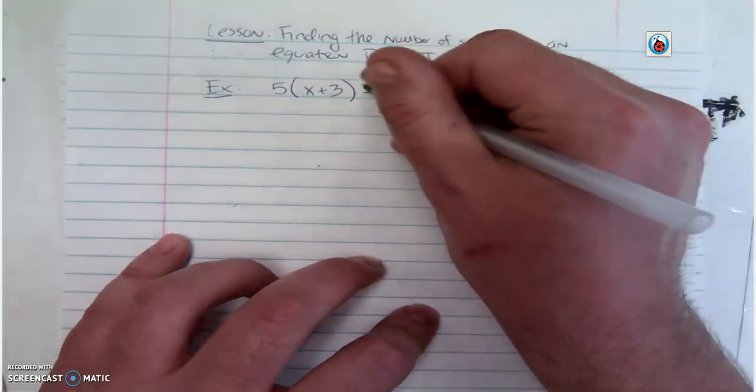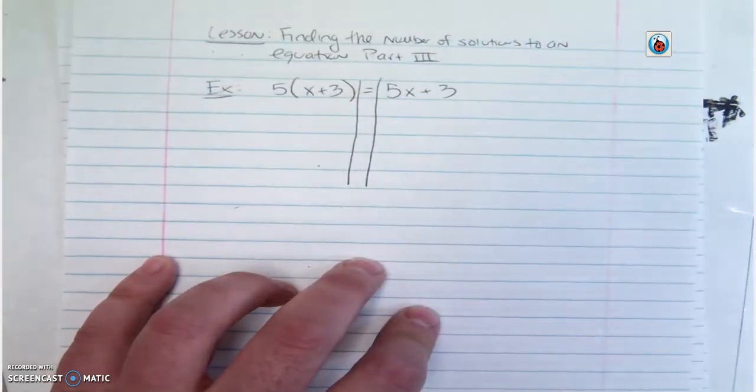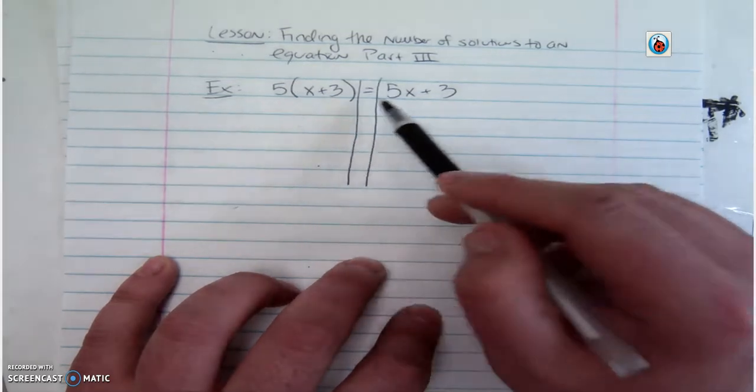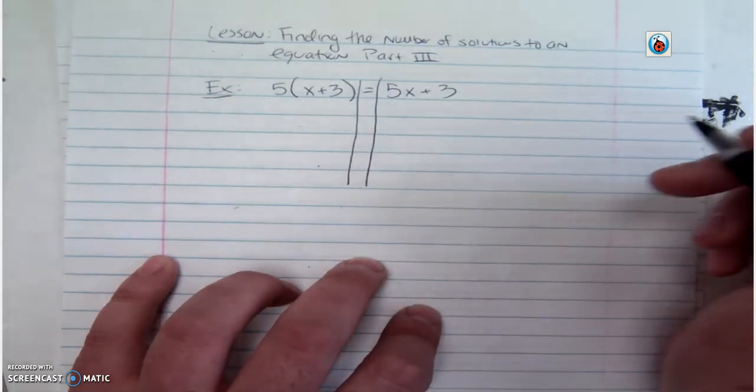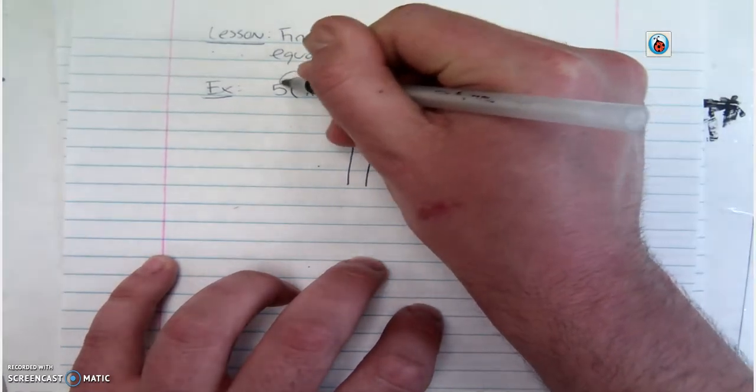We are going to begin by drawing a wall down the middle of our equation, separating the left side from the right side. We are then going to look and see if we have any like terms to combine or if we can clear some of these parentheses out. In this case, we scan the problem. There are no like terms, but there are parentheses that we need to get rid of. We do this by applying the distributive property.